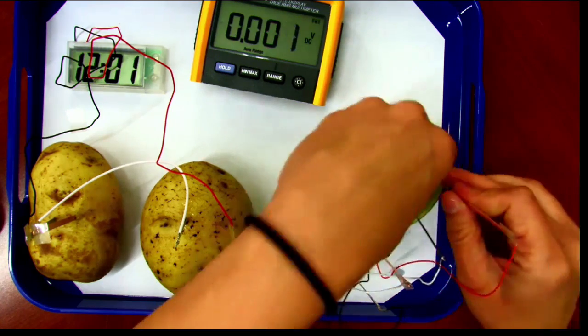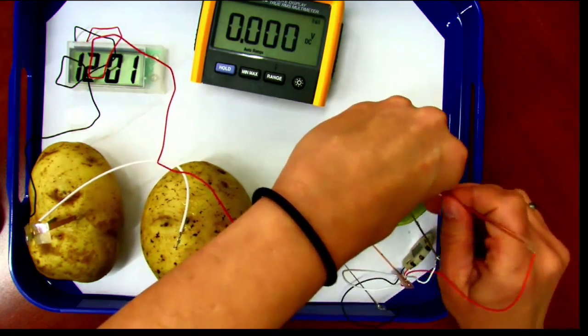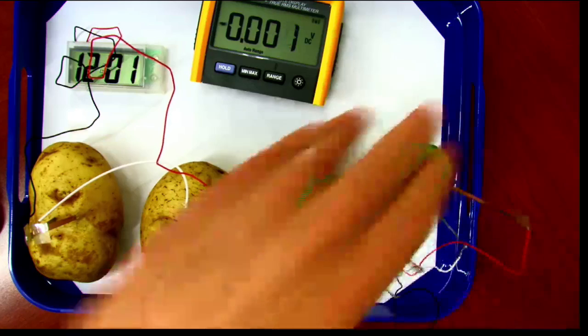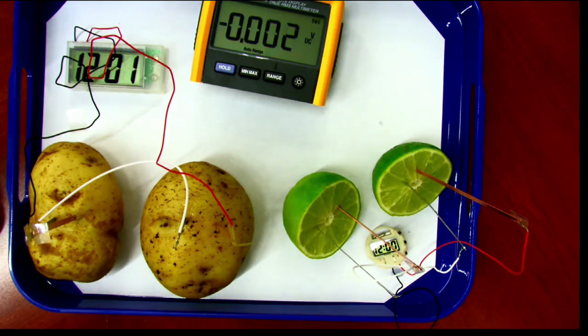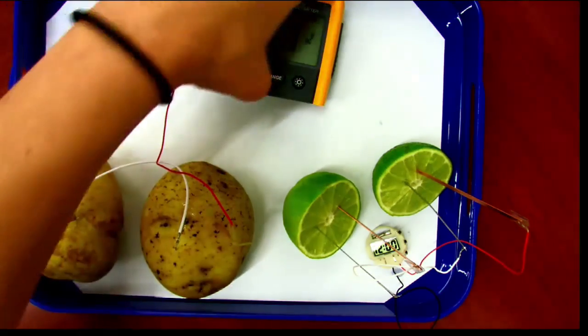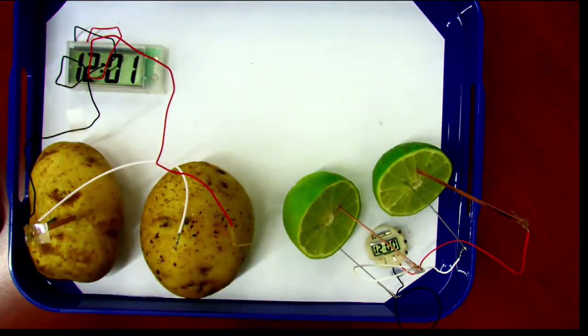My lime clock's going, blinking. Why are you blinking, buddy? There we go. So this is kind of fun. It's a neat trick to see how it works. It's good to understand the chemistry of why it works. And the reason as engineers, as chemical engineers, you should know how cells work. Everyone should really know how a basic battery works.